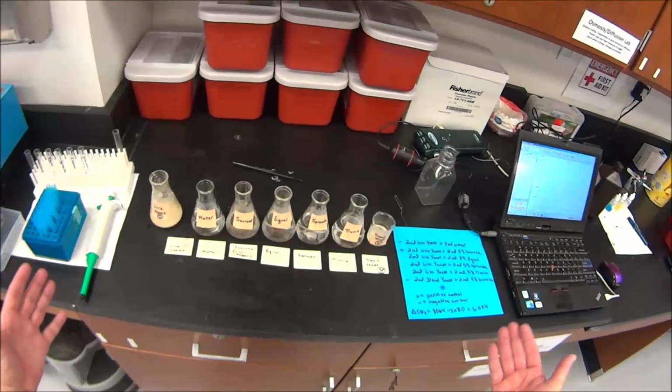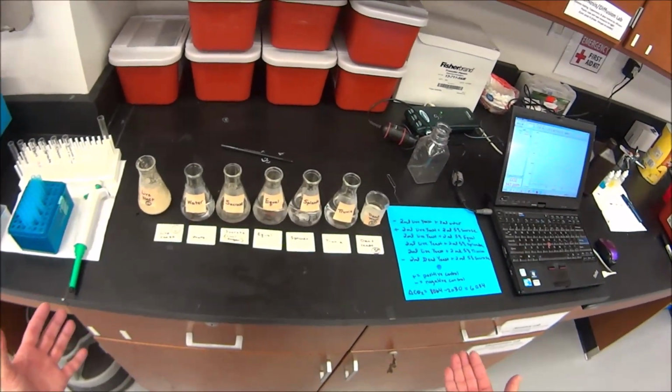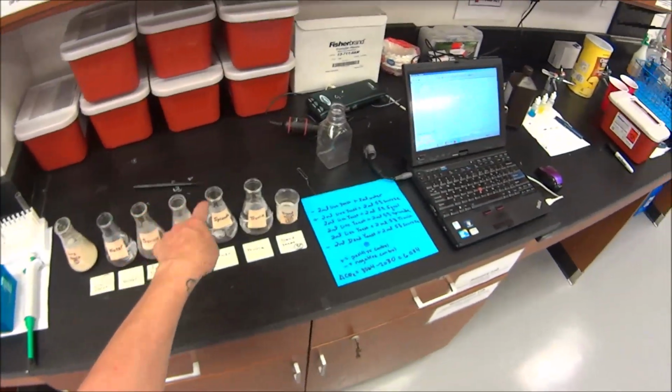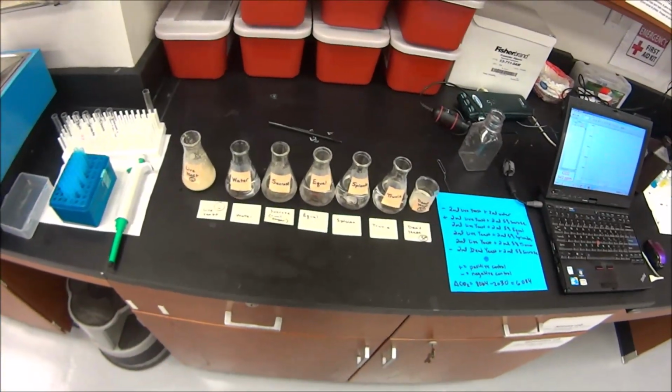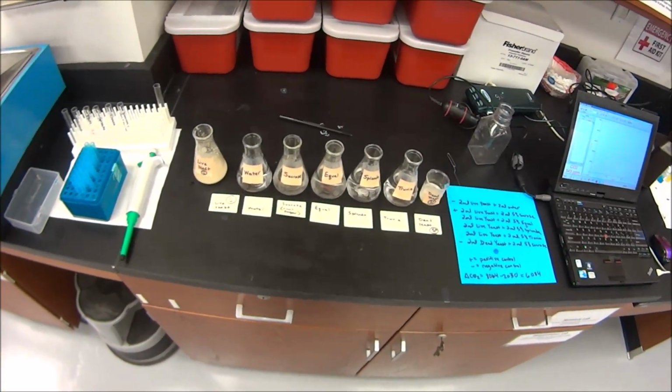Welcome to the Cell Metabolism Lab, where I've prepared seven beakers and Erlenmeyer flasks. Okay, so here is what we've got. I know you can read it.